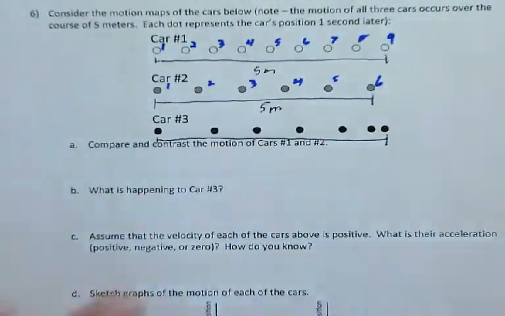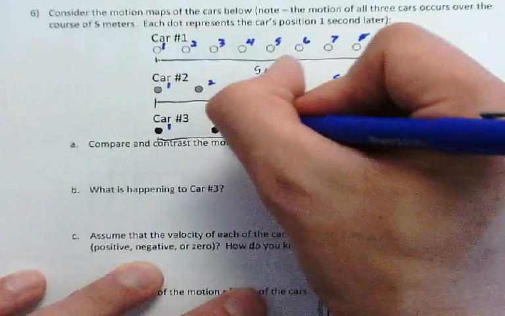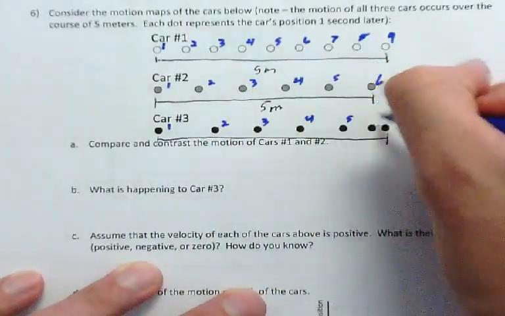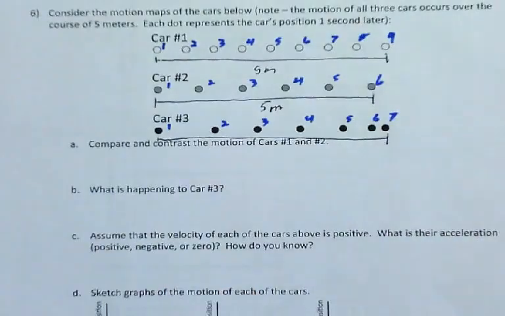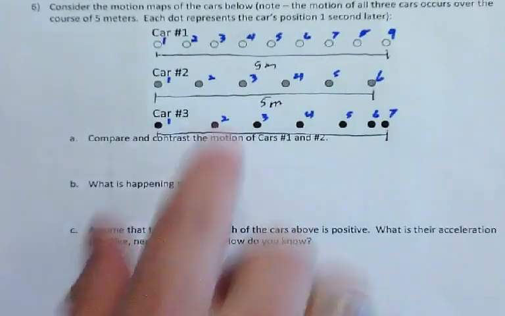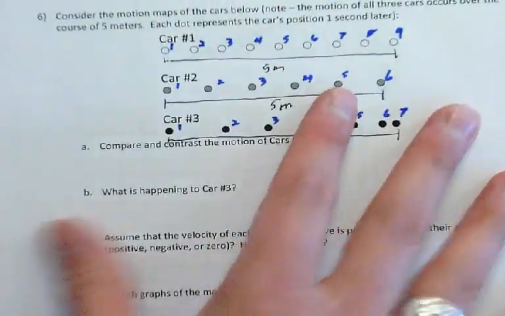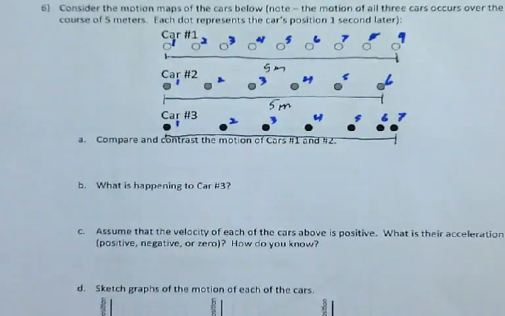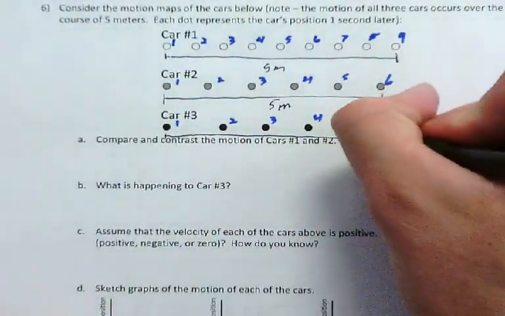Okay, so on and so forth. Same with this one here: 1, 2, 3, 4, 5, 6, 7. Just because the dot numbers are different doesn't mean they're going different distances. That sometimes confuses people. They're going the same distance. They're always going 5 meters, no matter what.